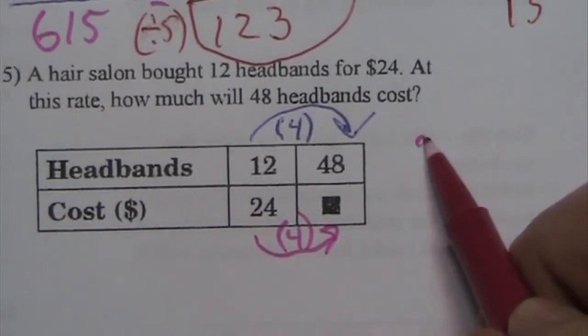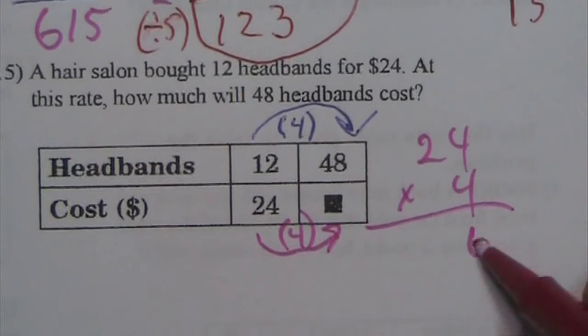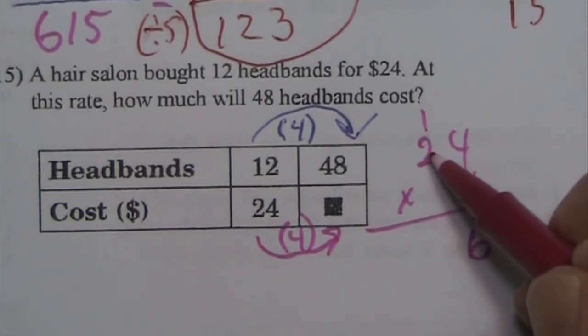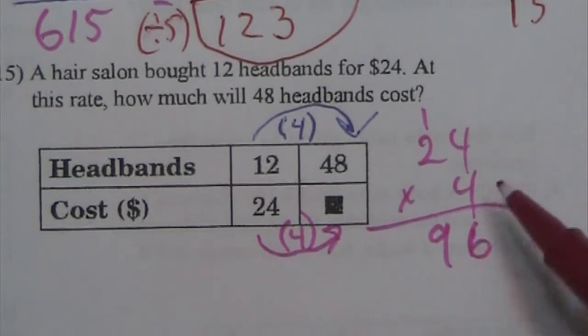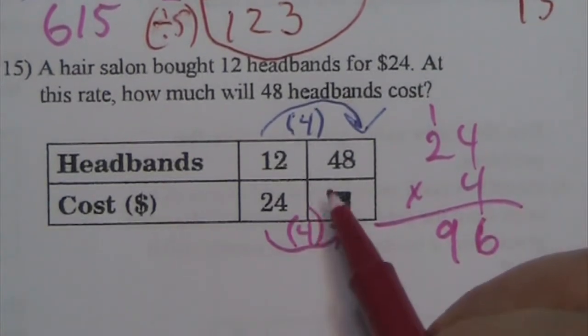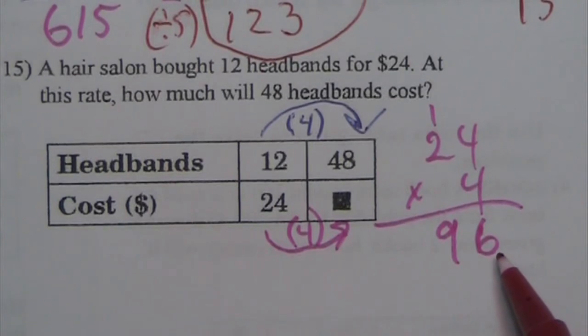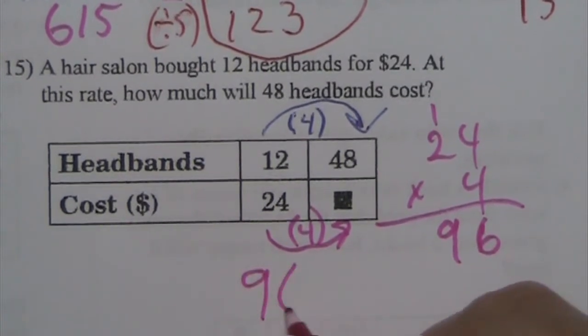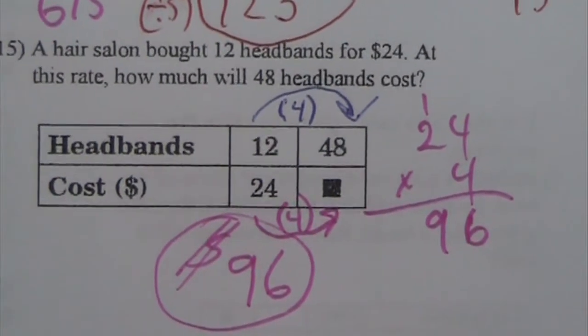Just do that to the side. 24 times 4, 4 times 4 is 16. 4 times 2 is 8. 1 more makes 9. So 96. So 96 what? Pennies? Dimes? No, it's $96. Remember, units are important.